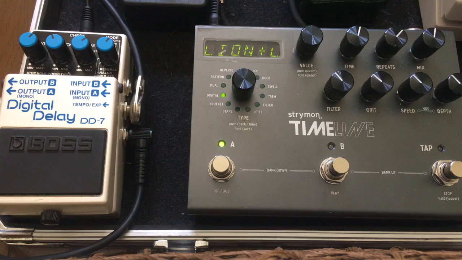Okay, so the tempo, you can see the tempo right here on my tap. 1, 2, 3, 4. Okay, so that's what the dotted eighth does. It bounces in between the beats and gives that nice bouncing effect.